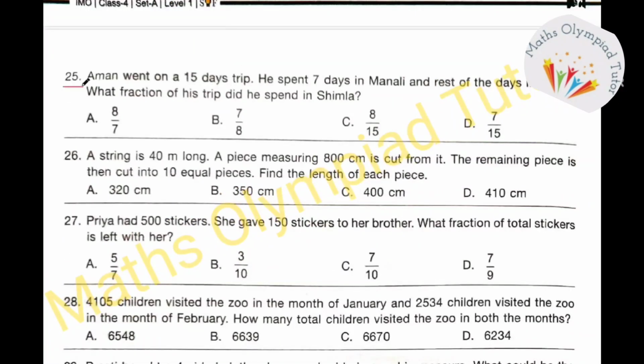Question 25 is a fraction question. It says Aman went on a 15 days trip. He spent 7 days in Manali, rest days in Shimla. What fraction of the trip did he spend in Shimla? So we have to form the fraction for the days that he spent in Shimla. So 15 days total, 7 in Manali. So 15 minus 7, that is 8 days. Rest days means 8 days in Shimla. Upon total number of days, which is 15. So the fraction for the days spent in Shimla is 8 upon 15, which is option C. We'll choose this.